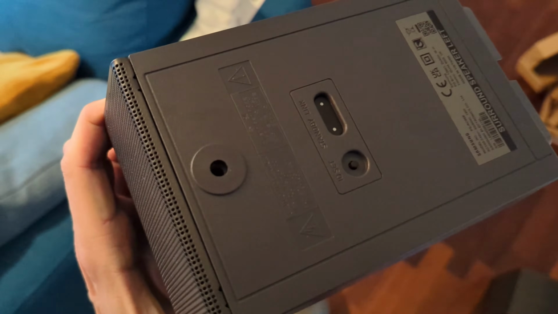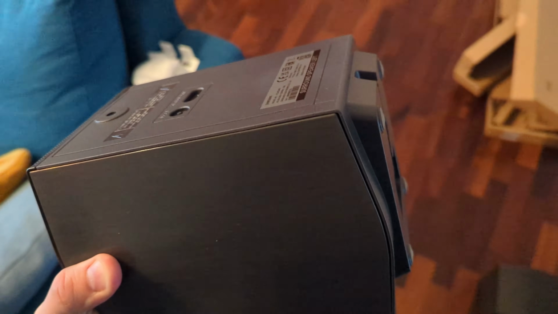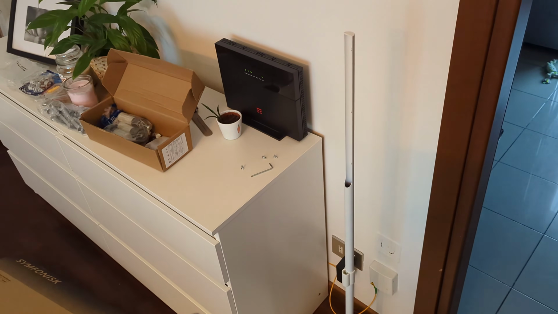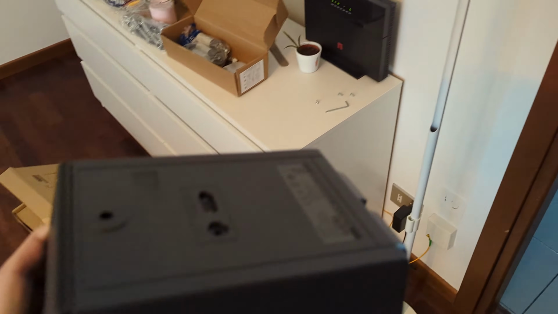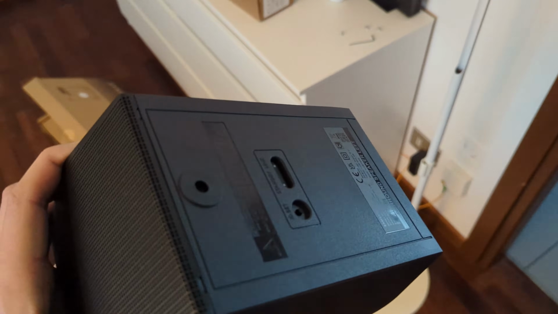And would you guess, they do not fit in the hole here for the rear speakers. So that means I will need to pay a visit to the hardware store and buy proper screws.